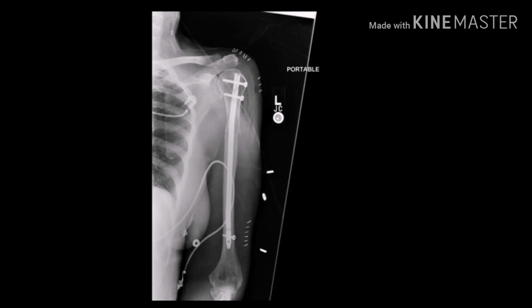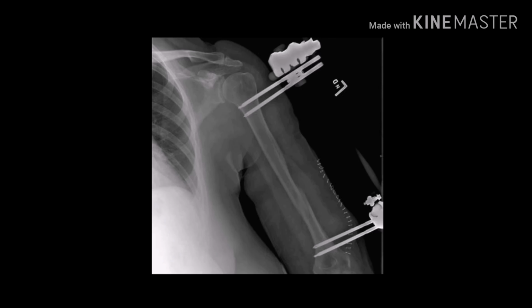Last thing is the external fixation. It has its own indications, which are infected non-unions, burn patients with fractures, and open fractures with extensive soft tissue loss. Complications include pin tract infection, neurovascular injury, and non-union. Post-operative rehabilitation: range of motion exercise for the hand and wrist should be started immediately after surgery. Shoulder and elbow range of motion should be instituted as pain subsides.